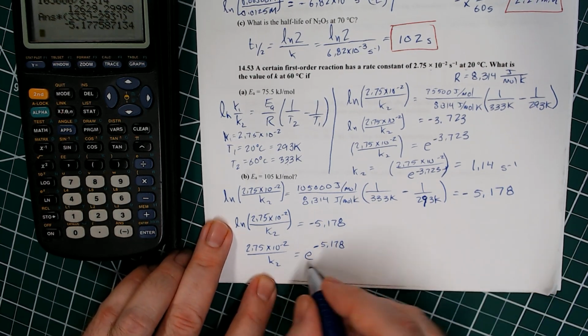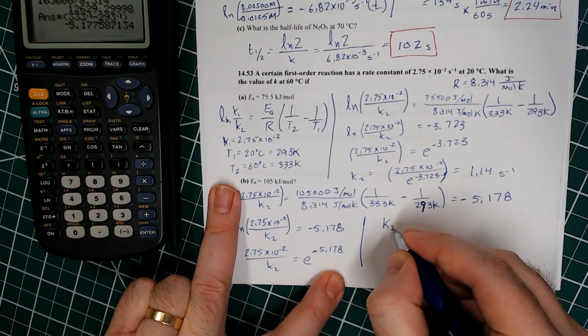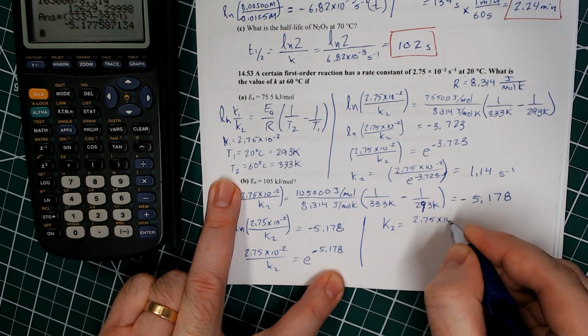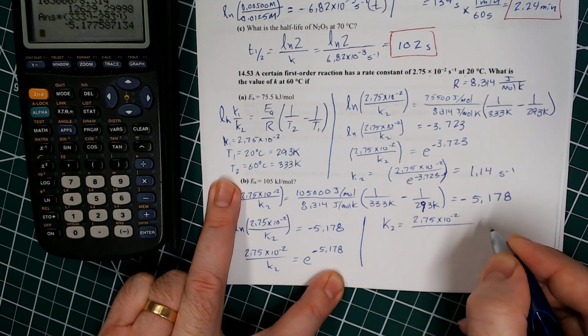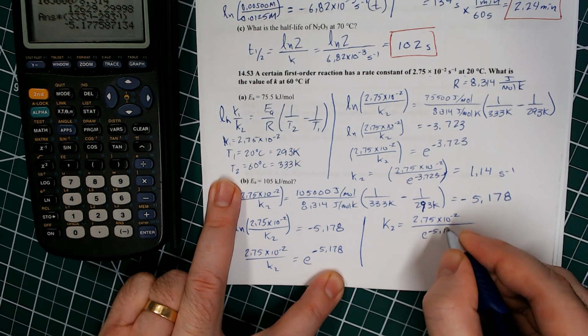So now we'll just switch the place of those two quantities, and we'll get K2 is equal to 2.75 times 10 to the negative 2 over e to the negative 5.178.